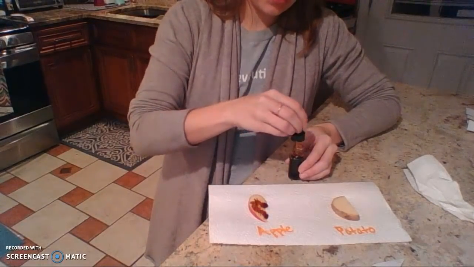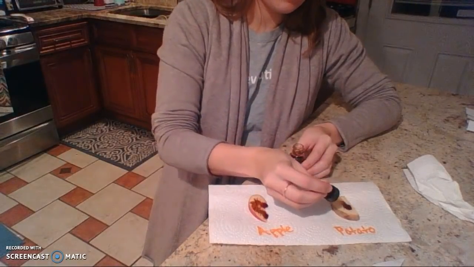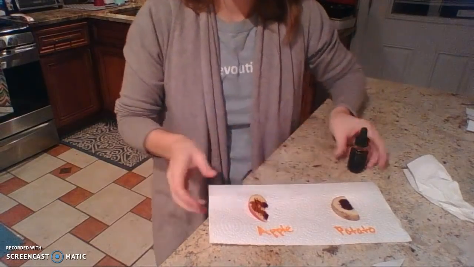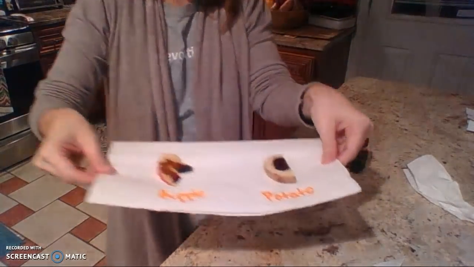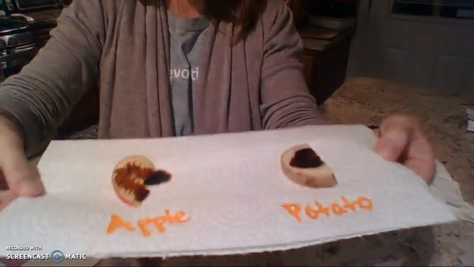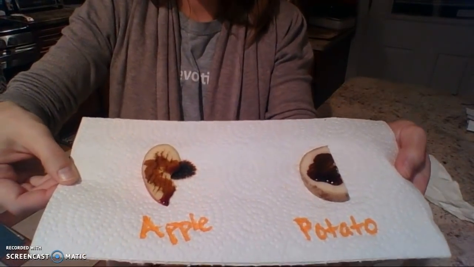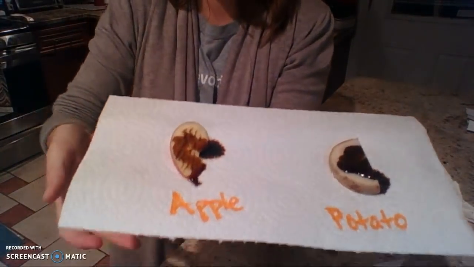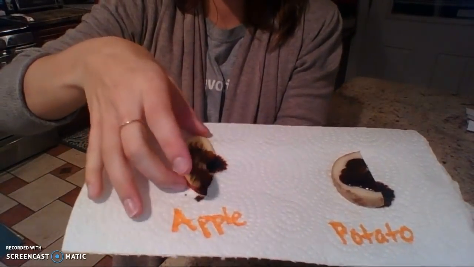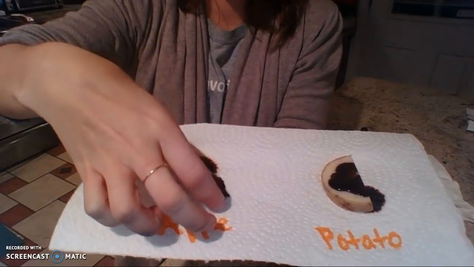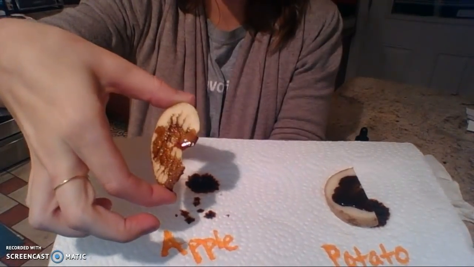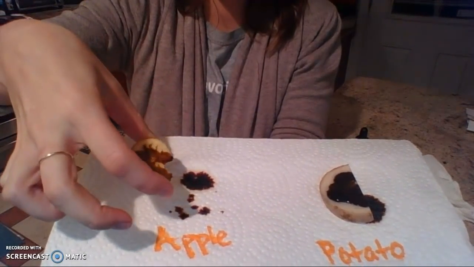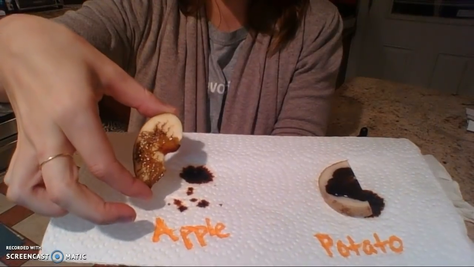So there's the iodine, and I will hold it up so you can see. Okay. So, I wonder if I can do this. Nope. Okay. So the apple, okay, the apple looks like this. So that brownish color on top of the apple piece.